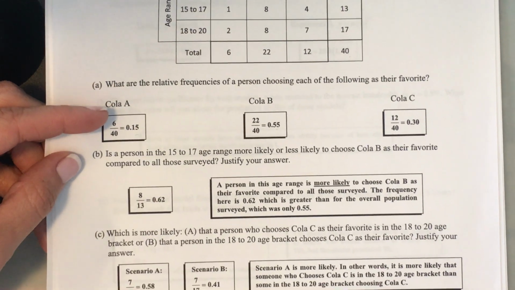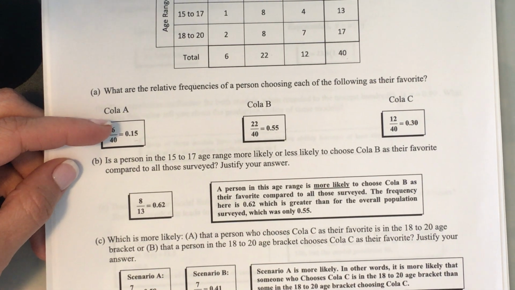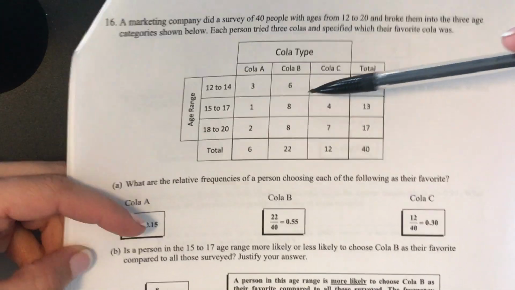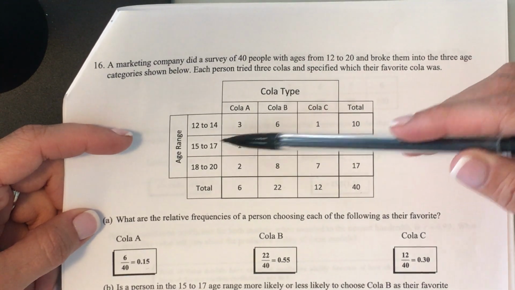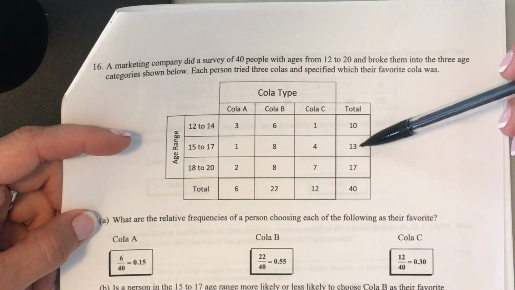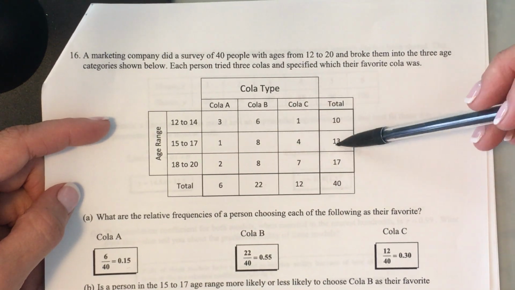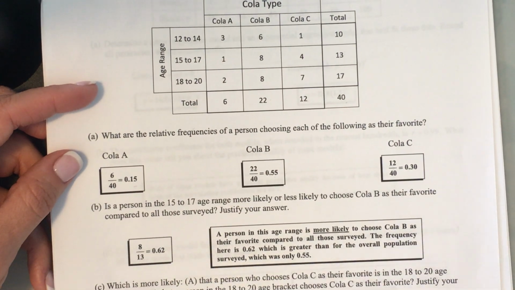Is a person in the 15 to 17 age range more or less likely to choose cola B as their favorite compared to the others surveyed? So now we're getting a little bit more specific. We want to figure out how many people from the 15 to 17 age group. So there's 13 total people in that age group. 8 of them said that they liked cola B. So if we do 8 out of 13, we get 0.62.